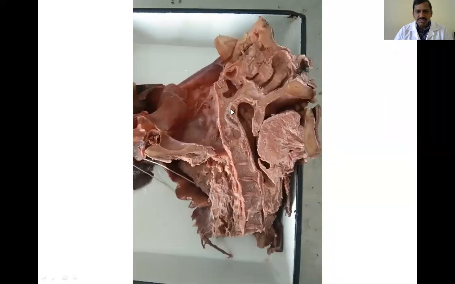This is the soft palate, and this is the opening of the auditory tube. This is the foramen magnum. This is the mandible and tongue, and this is the genioglossus, geniohyoid. These are the inferior, middle, and superior conchae. This is the sphenoidal air sinus, and this is the frontal air sinus. And this is the epiglottis. This is the vallecula, and this is the inlet of the larynx.